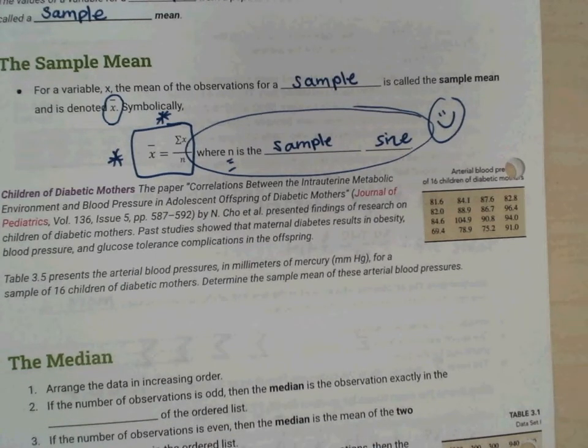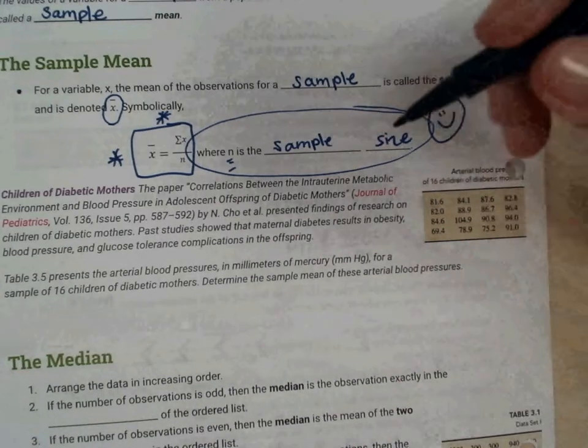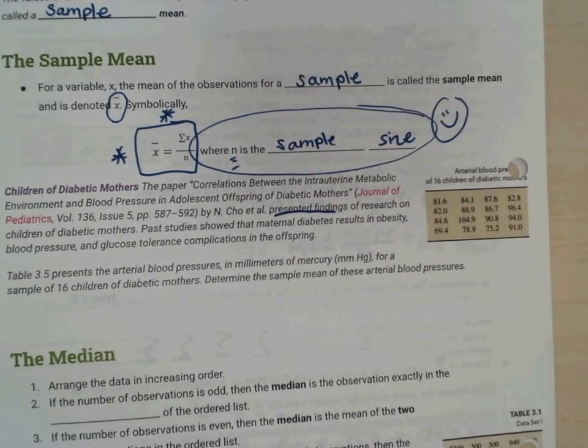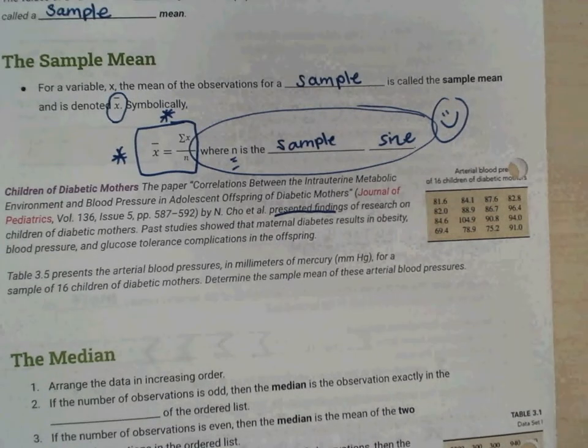All right, why don't you read it about children of diabetic mothers. Kylan, thanks. Just skip the stuff in parentheses. Okay, the paper presented findings of research on children of diabetic mothers.